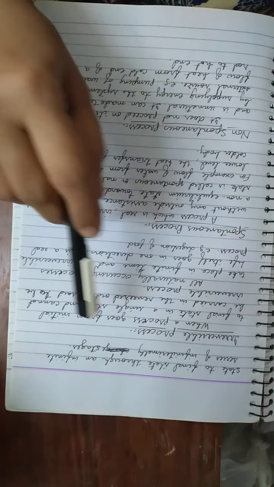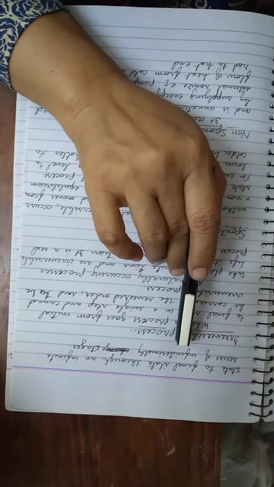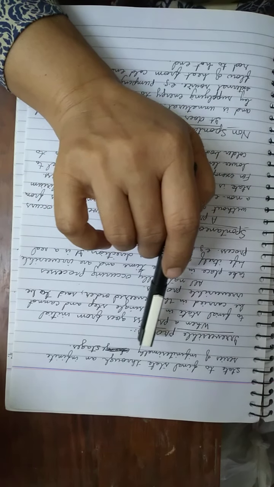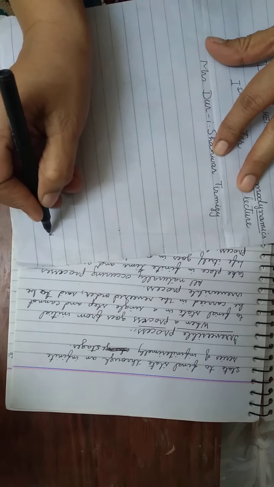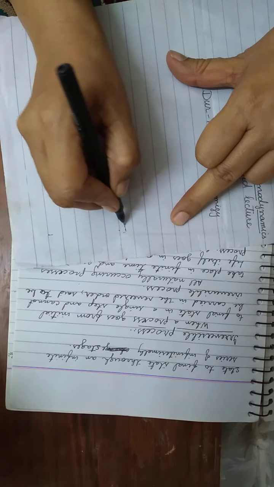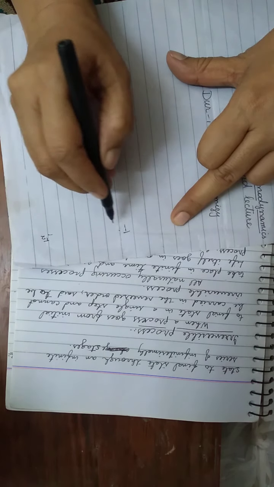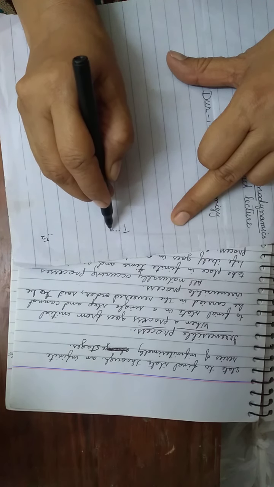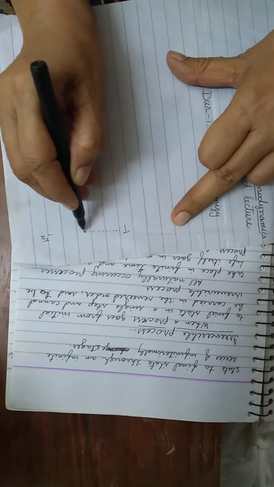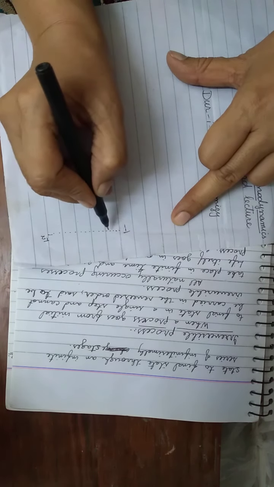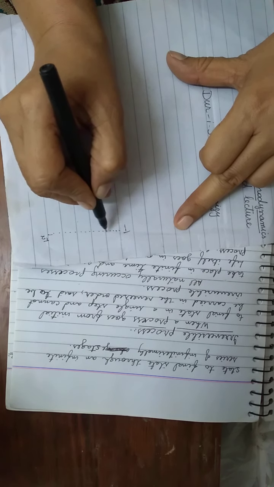It means it is considered to proceed from initial state to final state through an infinite series of infinitesimal stages. It means if we want to go from one end to another end, like this is the temperature T1 and we will go to this point at temperature T2, it will take very small stages like this, and we can reverse the reaction at any stage.